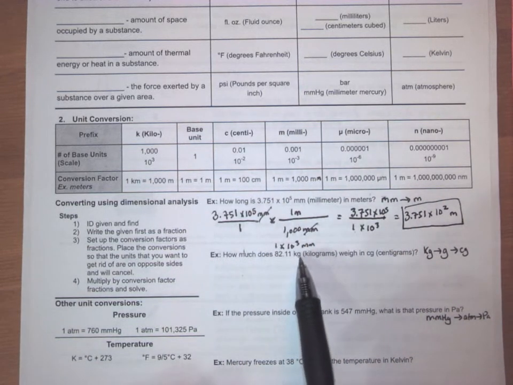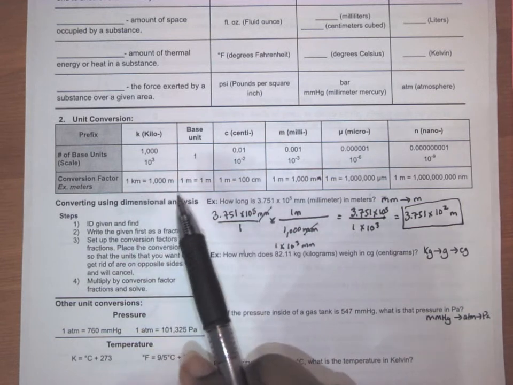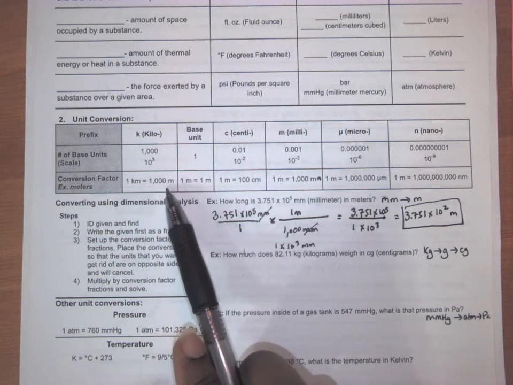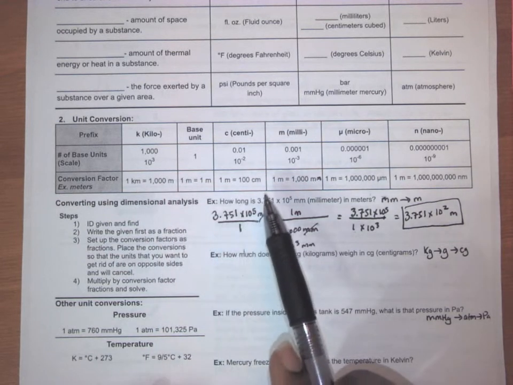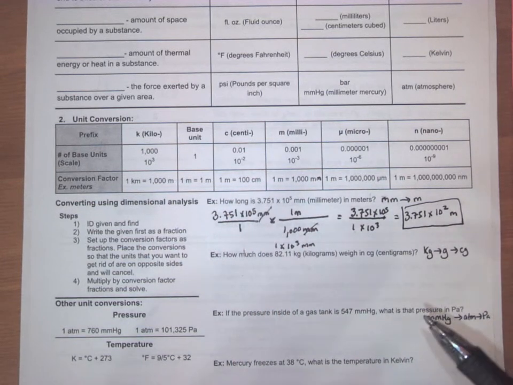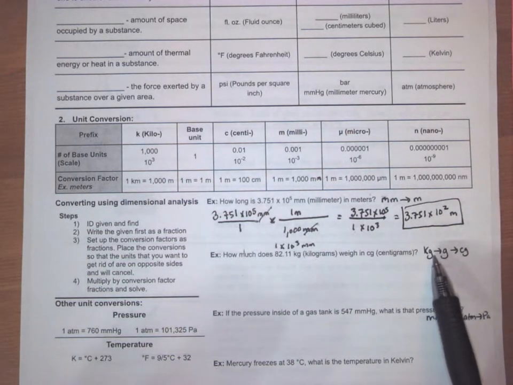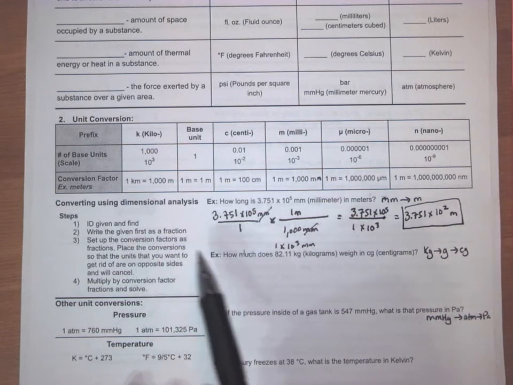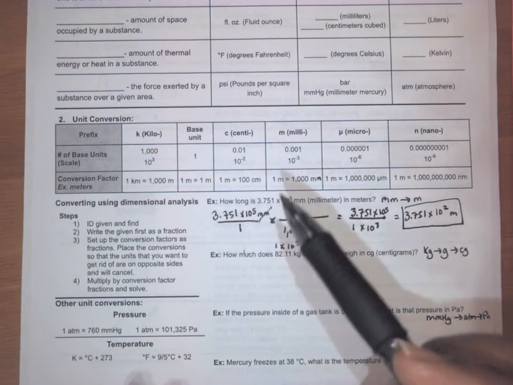So I want to go from kilograms to centigrams. I don't see a relationship between kilo and centi, right? But there is a relationship between kilograms and grams. I'm just replacing the meters with grams here. And there's also a relationship between grams and centi, right? So I will need to do two conversions, one from kilograms to grams and one from grams to centigrams. So my second step is always to take my given and put it over 1 to make it a fraction.